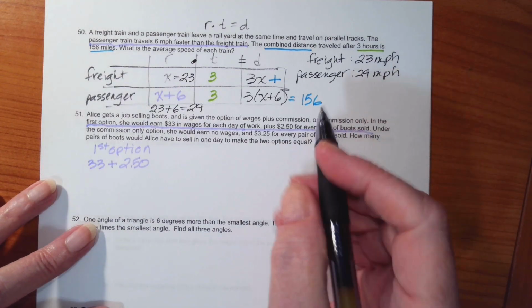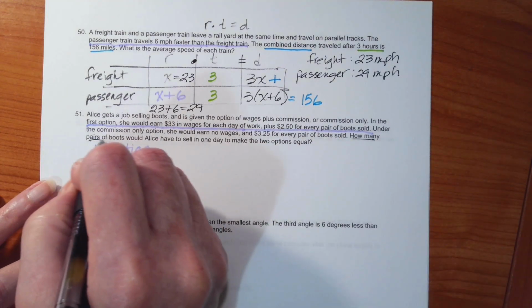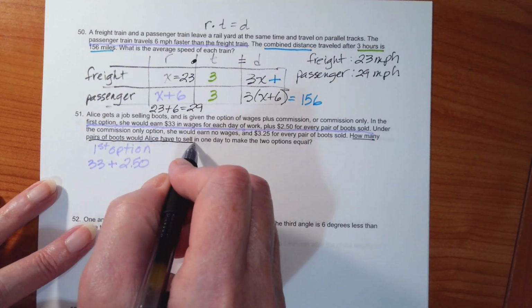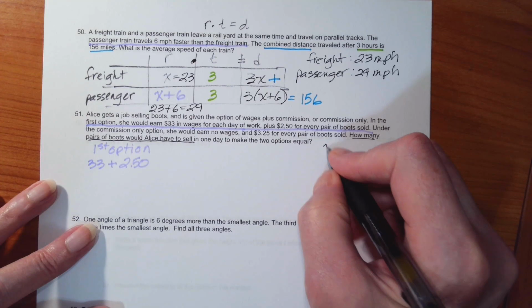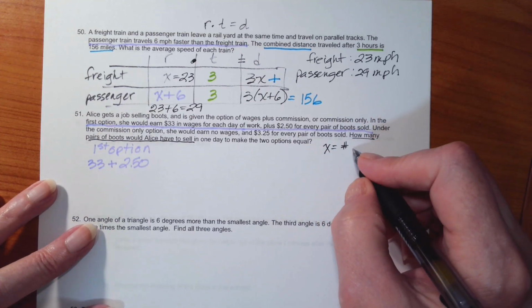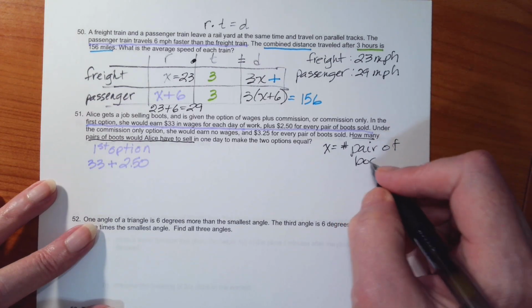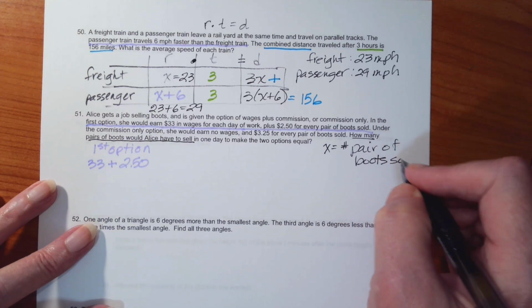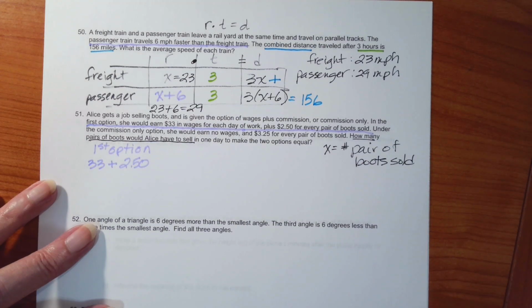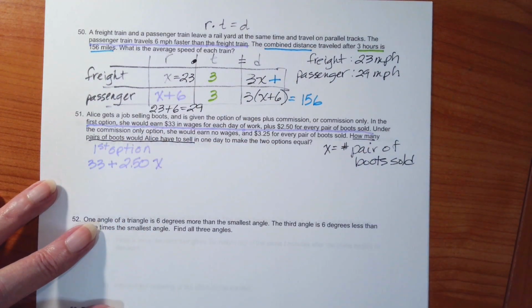So let's see, how many pairs of boots would she have to sell? Okay, so let's let x equal the number of pairs of boots sold. So that would be 33 plus 2.50x.